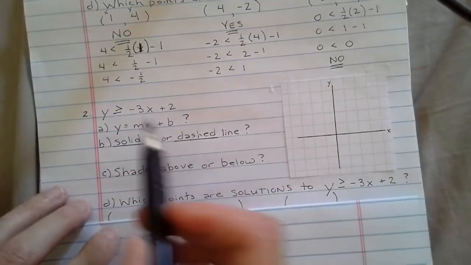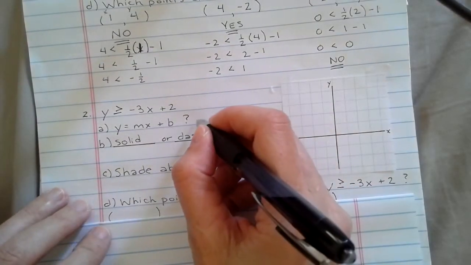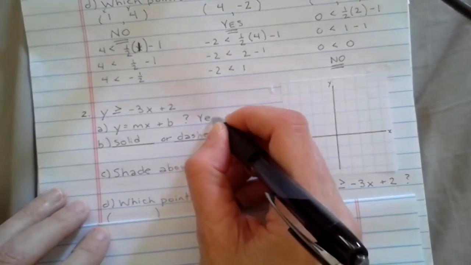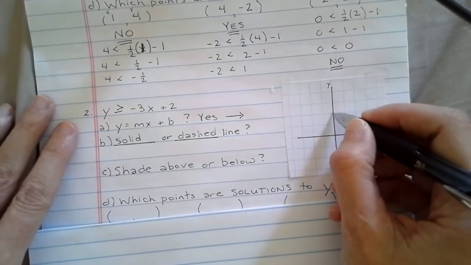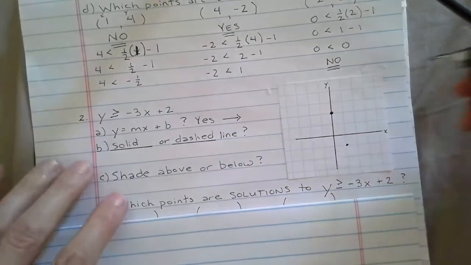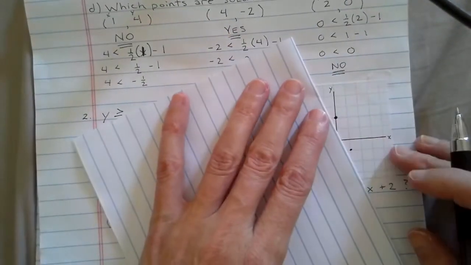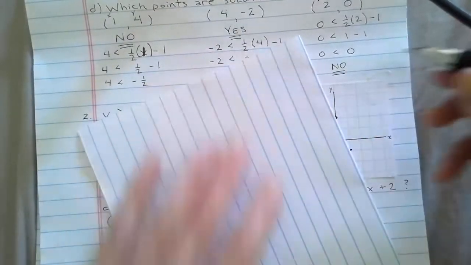All right. y = mx + b. This is definitely in the form that's really ready to graph, so we're going to go for it. I'm going to go to 2, and my slope is down 3 over 1. It does look like the line is going downhill.